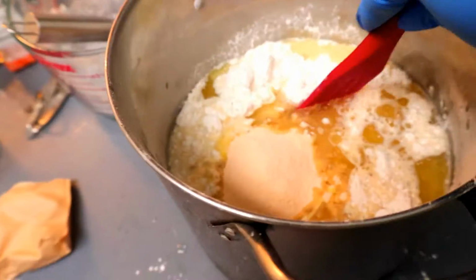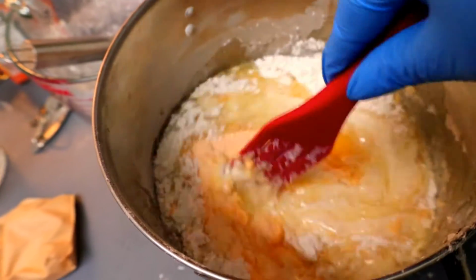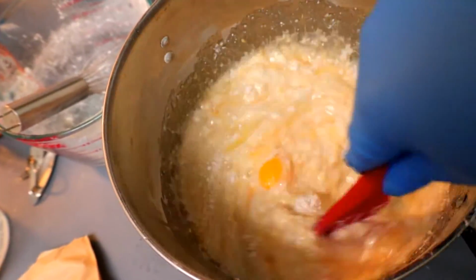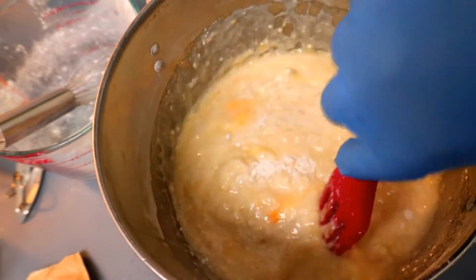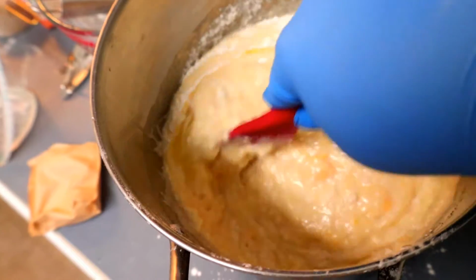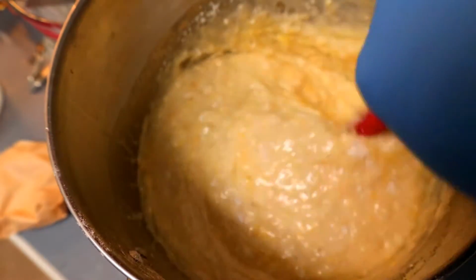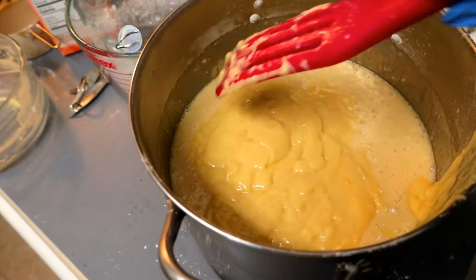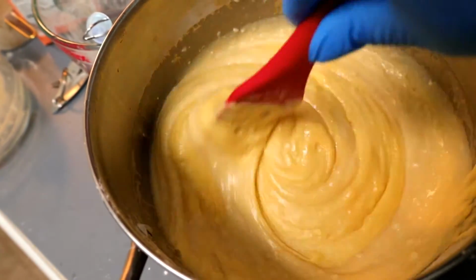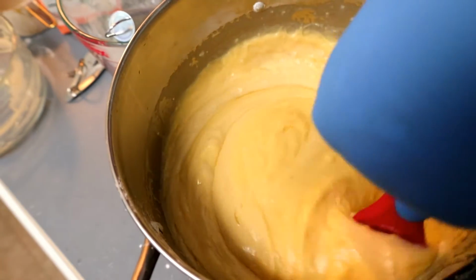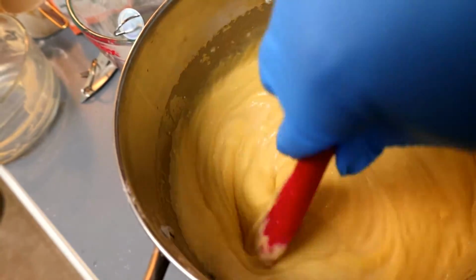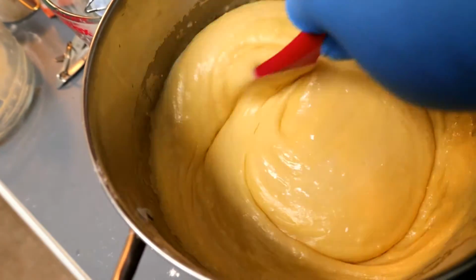I'm going to give that a mix just until it's combined because I'm going to add more cake batter to this pot, so I don't want to overmix it at all. I have now added some batter that I had in the freezer from the previous weekend. I let it thaw out and then added it to the pot, as well as another bowl of batter that I made on the side. So now I have about 3.5 batches of vanilla batter in that pot.